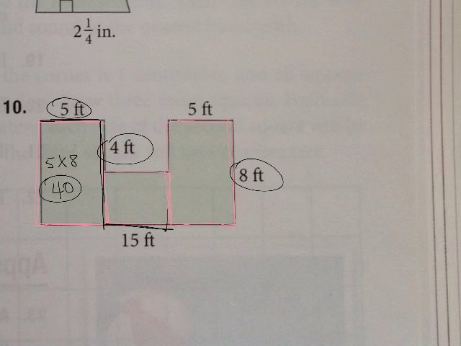This one here is going to be, how high is it? Well, I know that the whole height is 8, and this is 4, so this is going to be the rest of it left over. So this is going to be 4, and then the next thing I need to do is figure out how far it is from here to here. Well, I know the whole thing is 15. This is 5 and this is 5, so I can take this 5 and this 5 away. So I'm going to take 10 away from 15, and this length right here is going to be 5. So that's going to be 20.